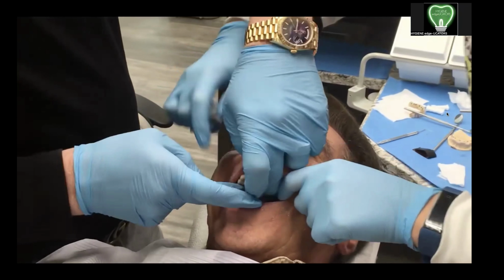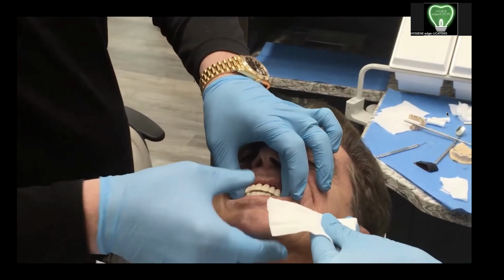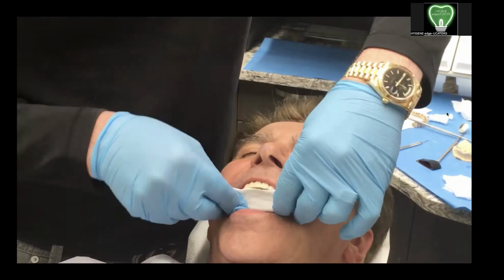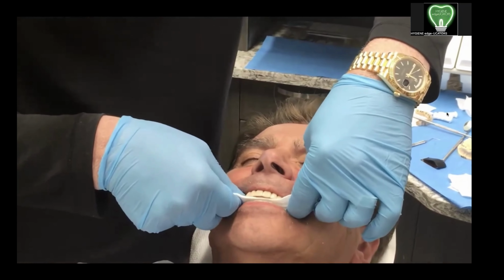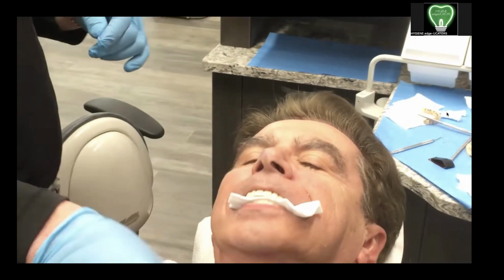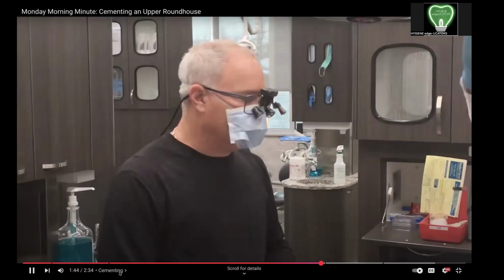You can hold the seat there and bite together for me. Okay, open, bite, nice and tight. Just hold that together. Just bite. Just hold that for a couple minutes, okay? We'll let that harden up for about 3 minutes, and then we'll clean off the cement.